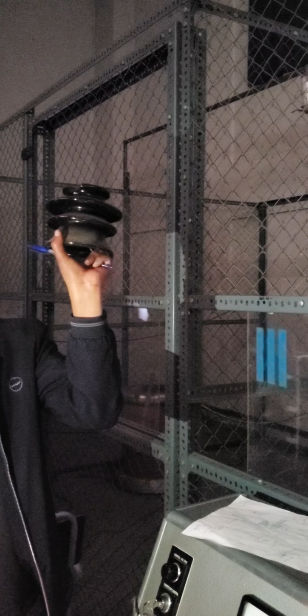This is an insulator. Which type, pin type or suspension type? Pin type. So this is also an insulator. If you want to test this, we need high voltage. For instance, this is installed outside. If there is rain, there may be lightning. The lightning will strike for a short period of time and go. In that case, you have to check why. Because this is installed outside, there is sun and rain. It must withstand all these conditions.